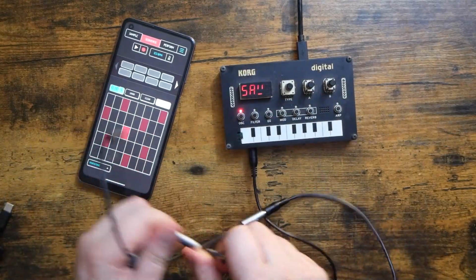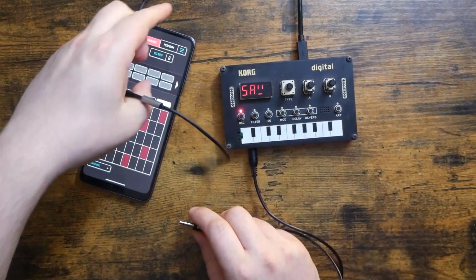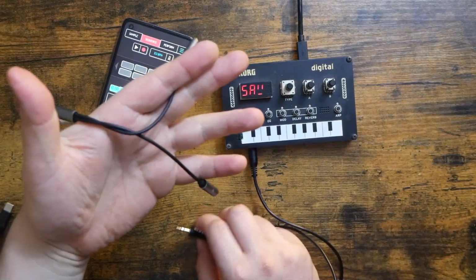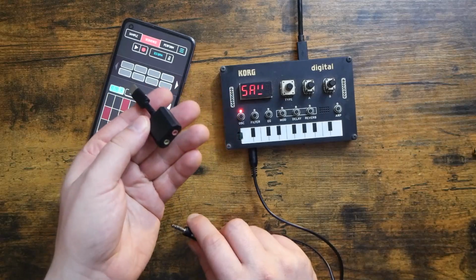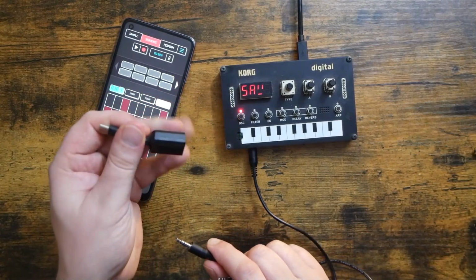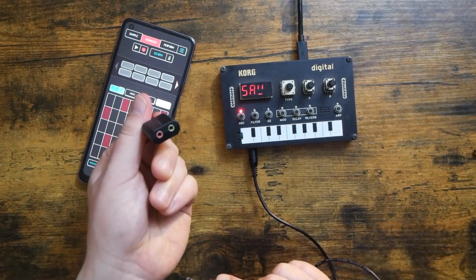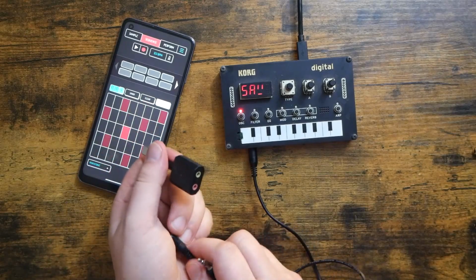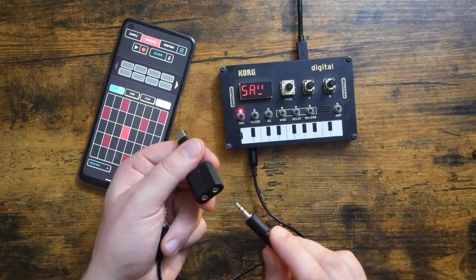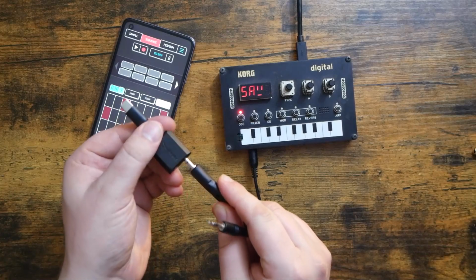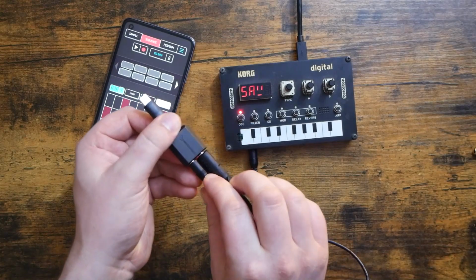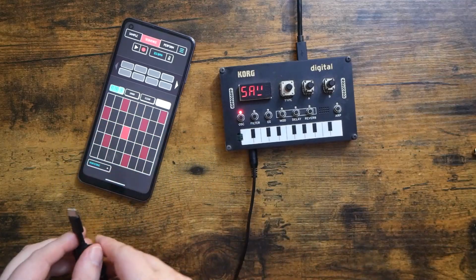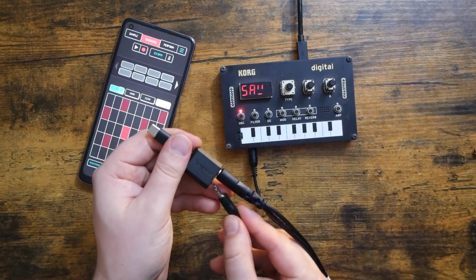Now what we're going to do is the same thing, but instead of using this adapter, this TRRS splitter, we are going to use the Type-C splitter. Now remember, if you're on iOS, this is going to be Lightning to headphone and microphone. But if you're on Android like me, you can just get a Type-C one. Green is going to be where we plug in our audio out, and pink is where we're going to plug in our audio in, in this case, the NTS1. I will have these linked in the description below.